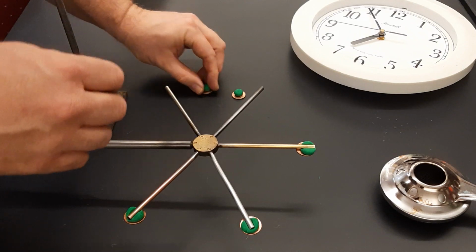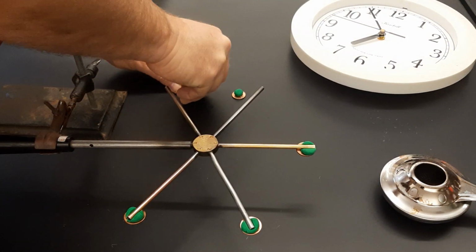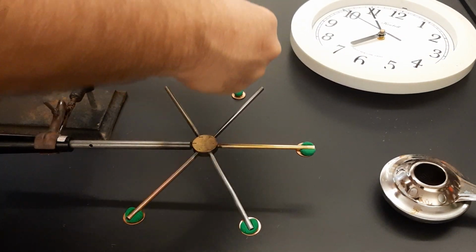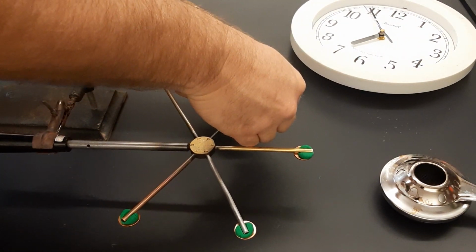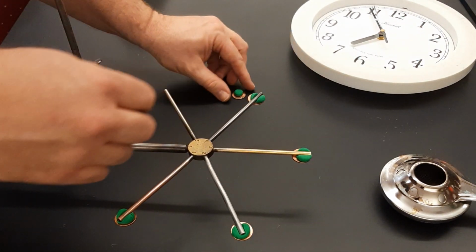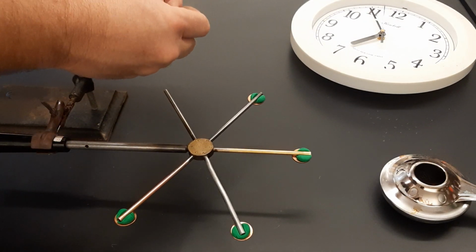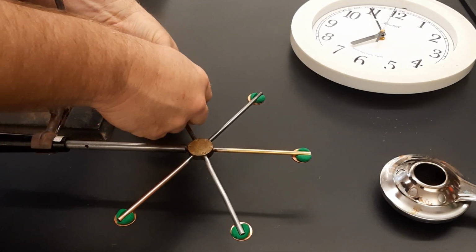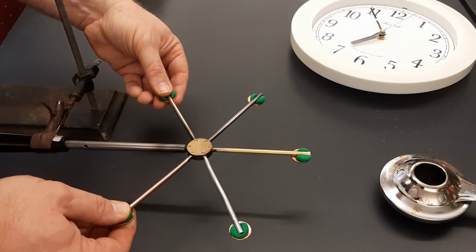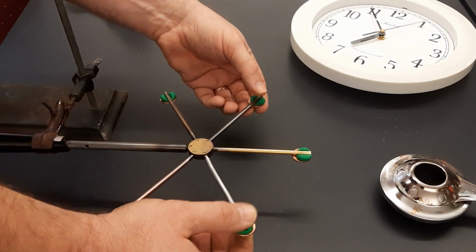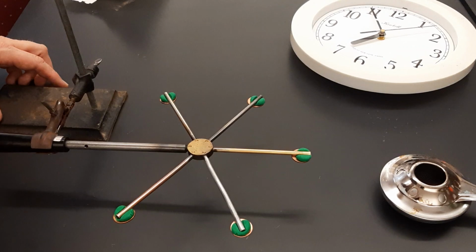Maybe this is not 100% perfect. I wanted to get the same amount of clay for each one of these weights sitting out there on the ends. Now let's see what happens. That's all squished on nicely.